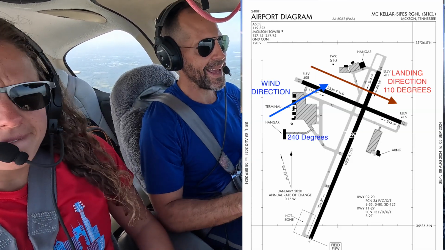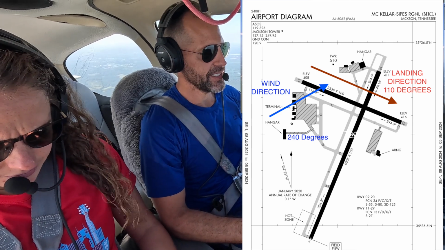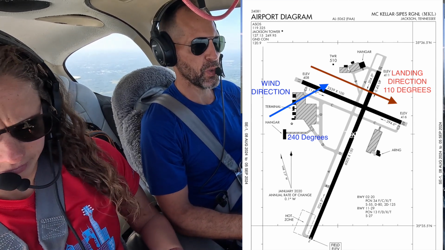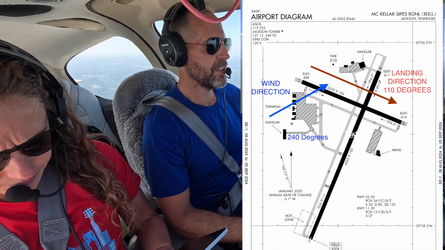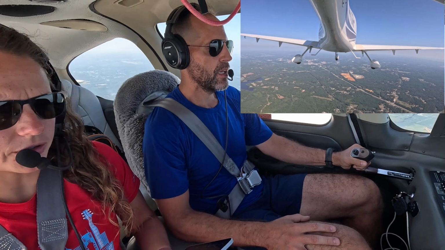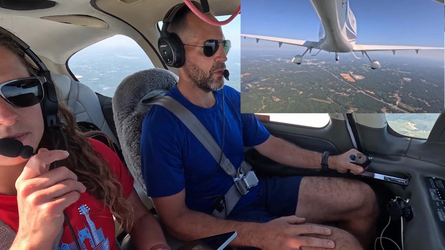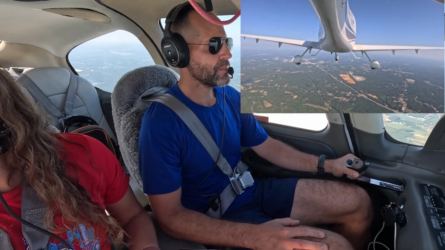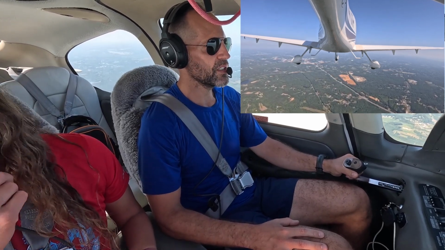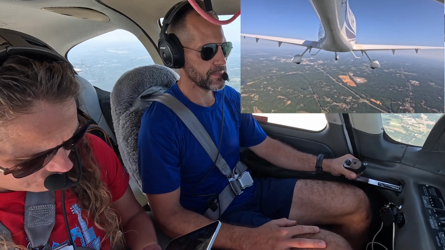Oh, okay. So light quartering tailwinds are historically problematic at slow speeds. You may not have a good strong headwind, sure, but you avoid the quartering tailwind. Gotcha. So what does it say the weather is up there right now?